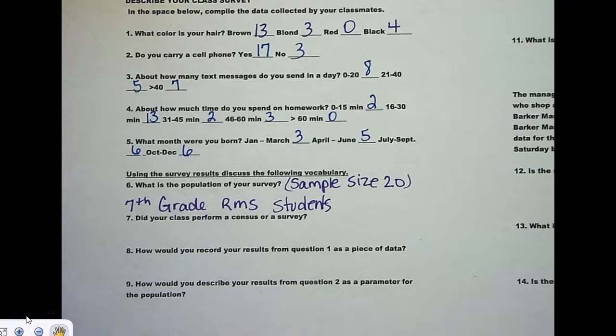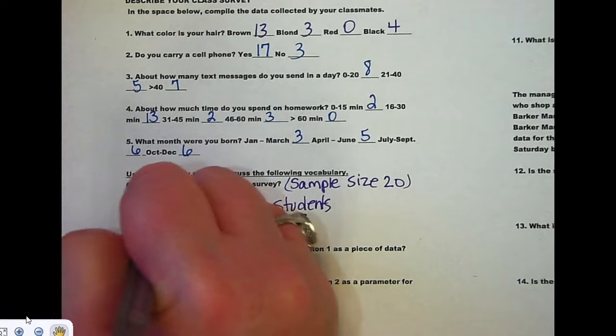Did our class just perform a census or a survey? Do you remember what we said a census is? A census is where you go through and you ask every single person in the population. So we did a survey. We did not go through and ask every single person. Do you see how much time that would take if we asked every single person to answer those questions?